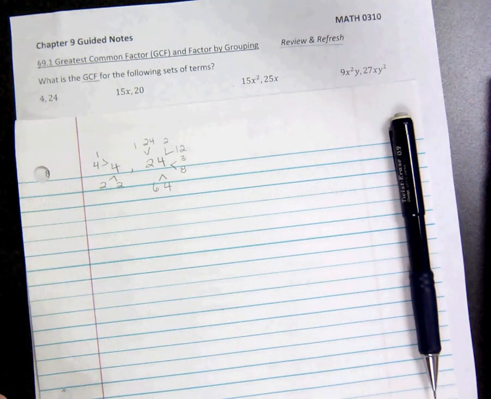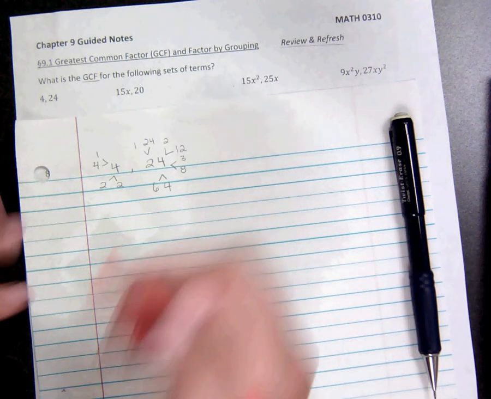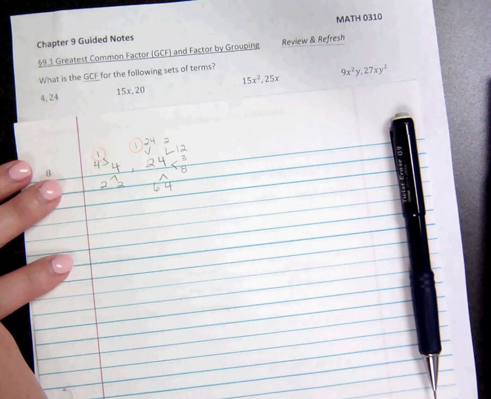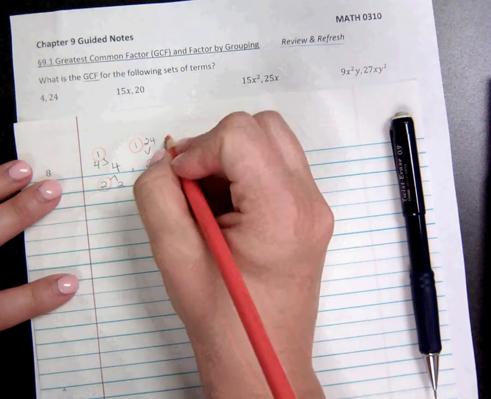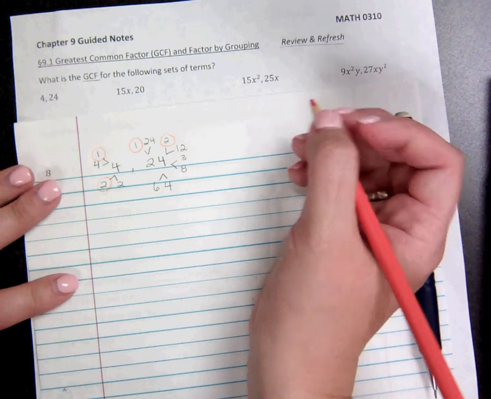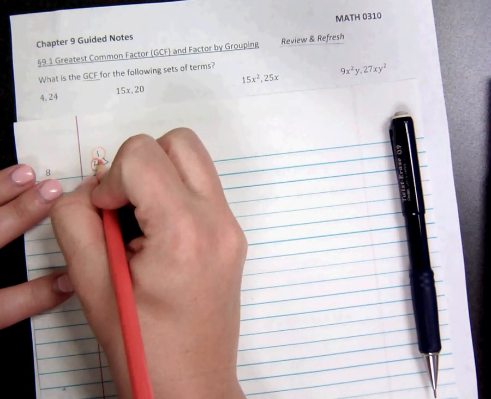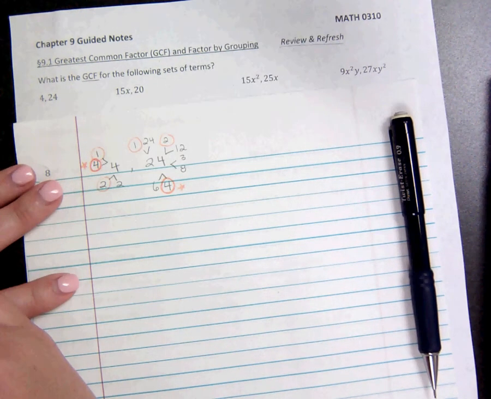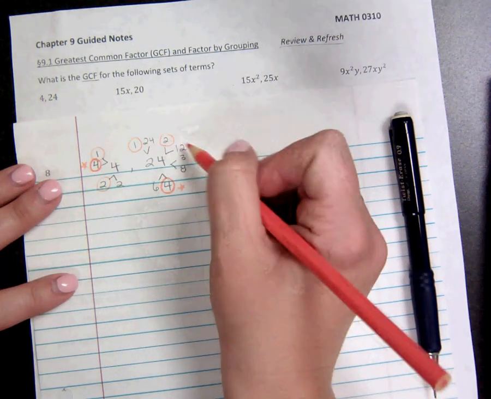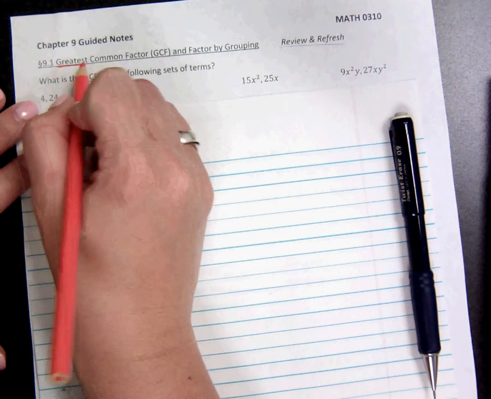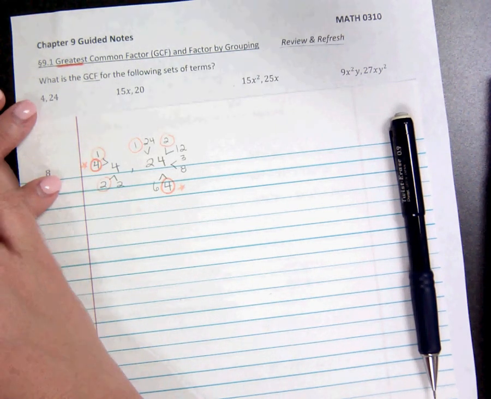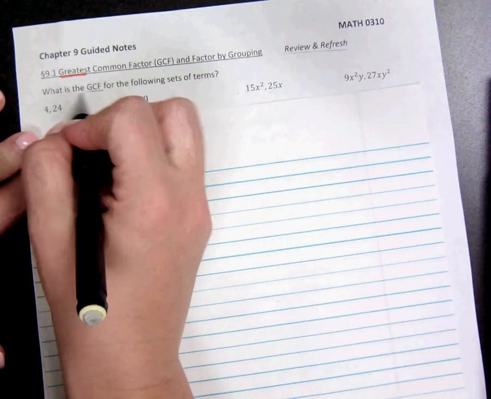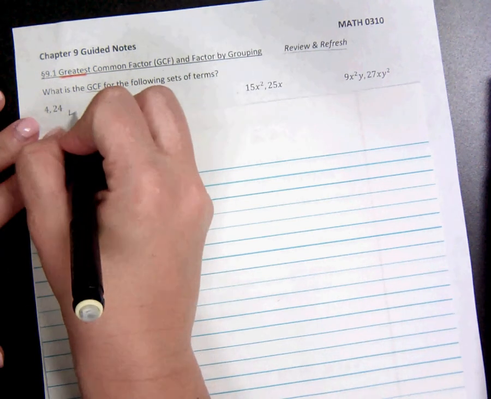Then we're going to look for the greatest common factor. So all numbers have a 1 as a common factor. Everybody can divide by 1. These also have a factor of 2 in common. They can both divide by 2. And the biggest one that they share would be 4. So 4 is your greatest common factor. There could be a whole bunch of common factors. We're looking for the biggest one, the greatest common factor. It's very important to not only find a common factor, but to find the greatest common factor. So the GCF between 4 and 24 would be 4.